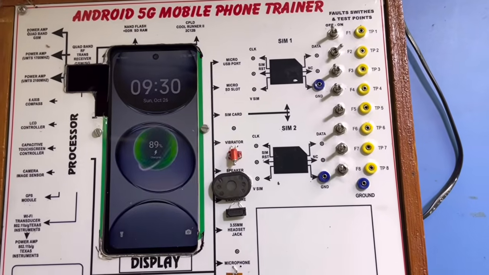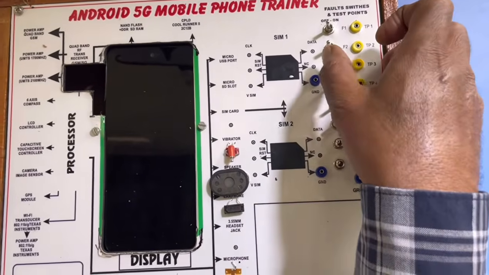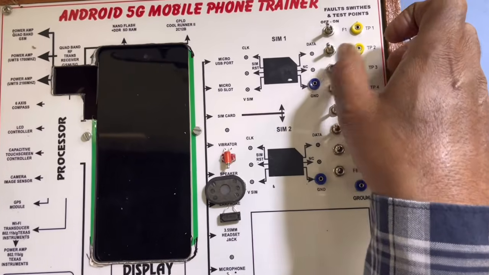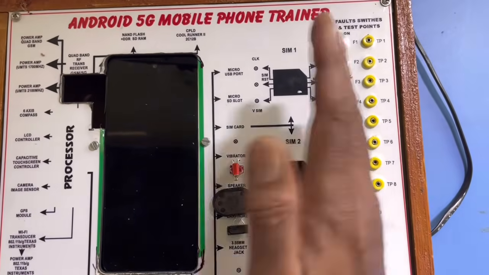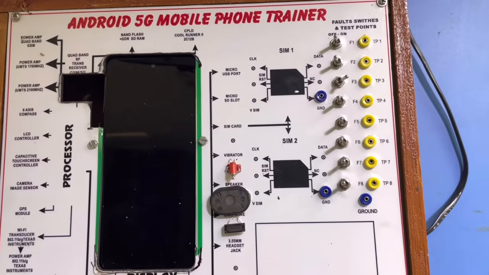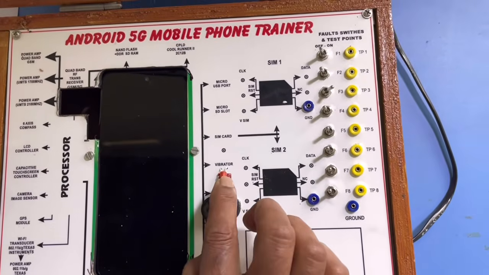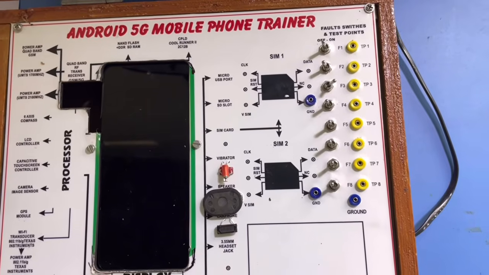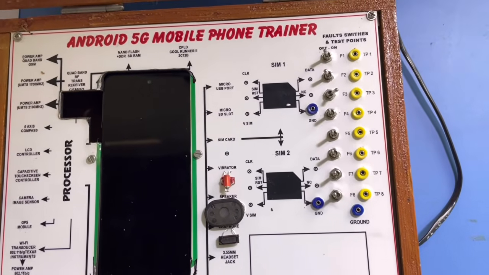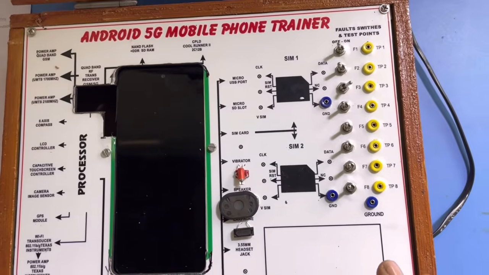In order to introduce the third fault, F3, we shall take the lever of the third switch to the right mode. The remaining levers of the switches will be kept in the left mode to cut the supply of the vibrator. In this case, the vibrator will not work. If we dial from the other phone to the 5G mobile, the vibrator will not work.